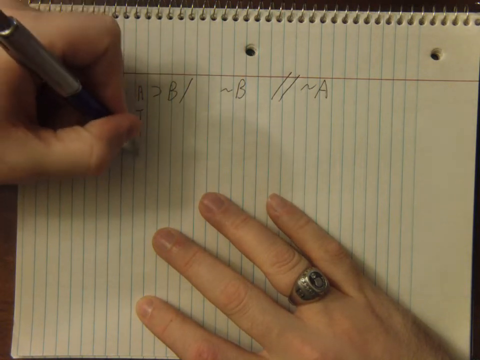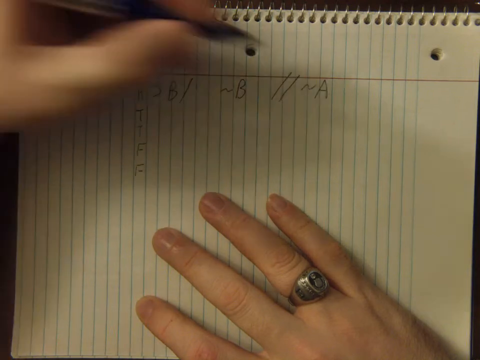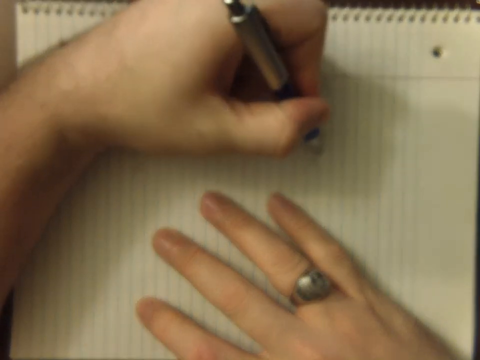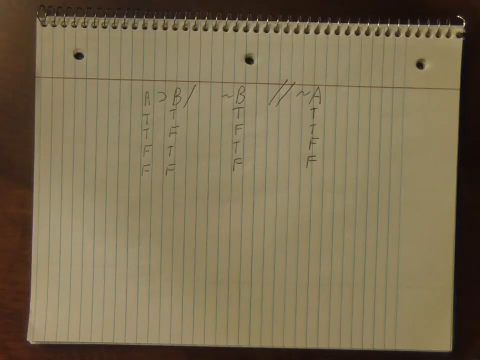So I'll go by 2's for all instances of A, and I will go by 1's for all instances of B. Hopefully you don't have too much difficulty doing that. And after that, you compute the truth value as always.